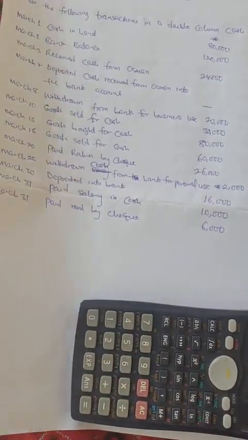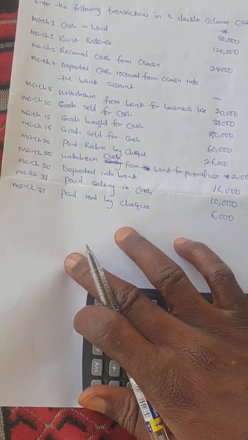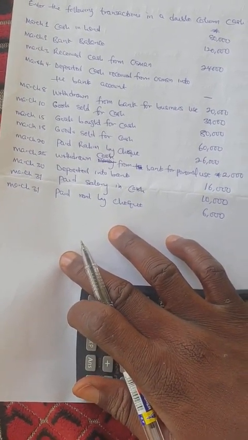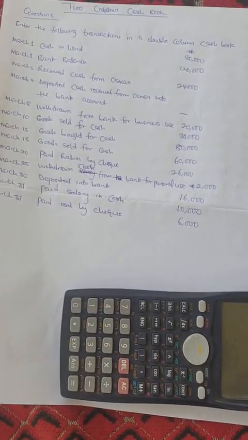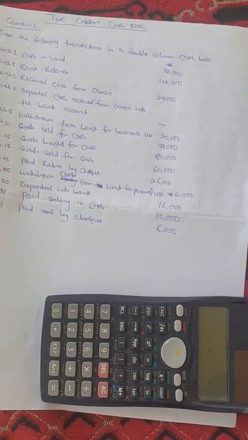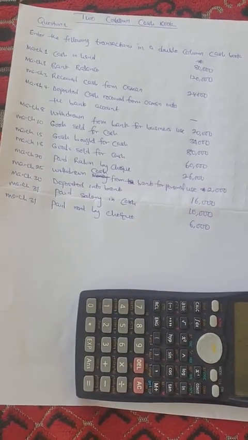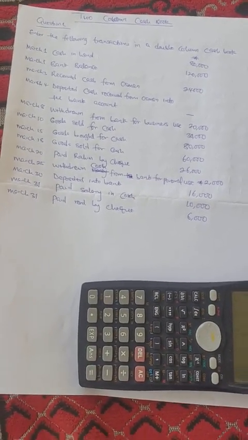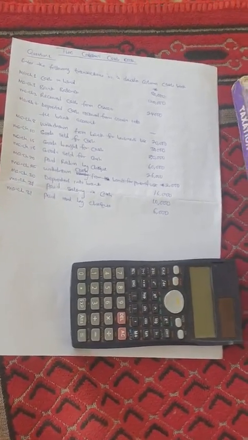So we move to the next one, which is March 20, paid Raim by check, 26,000. Now we're paying Raim. We pay by check, isn't it? So we are losing money from our bank account. When money is going out, we record it under credit.